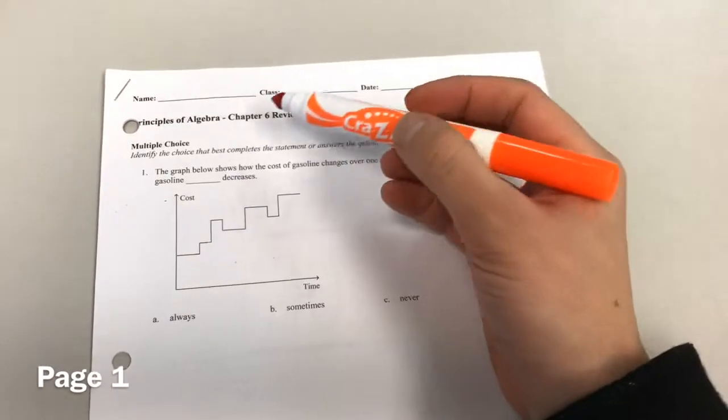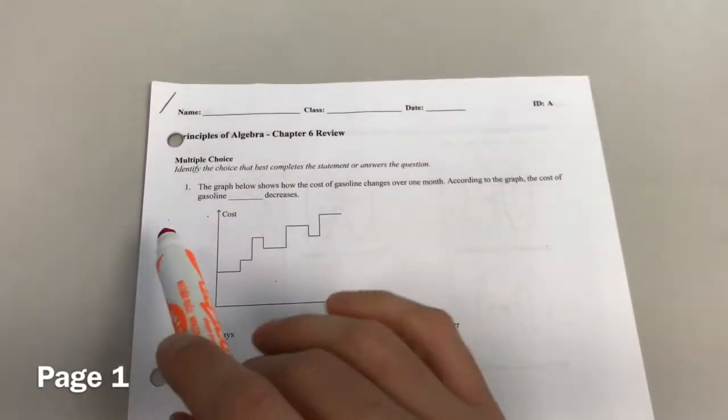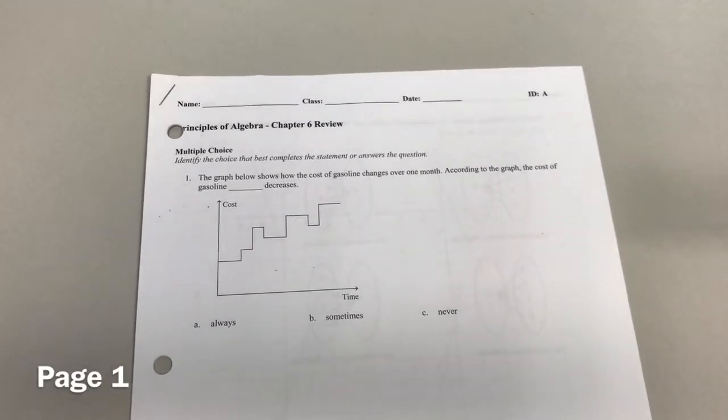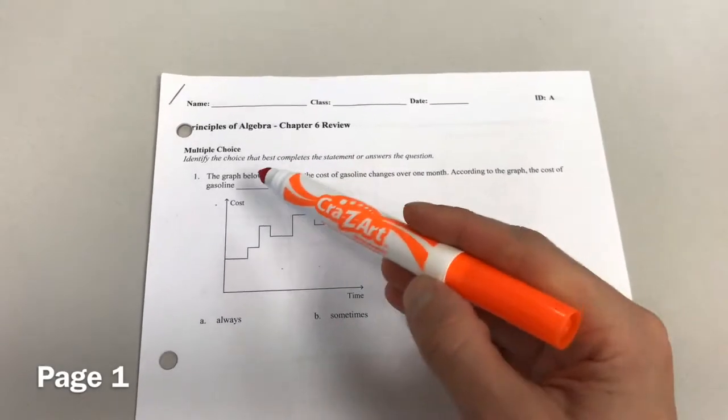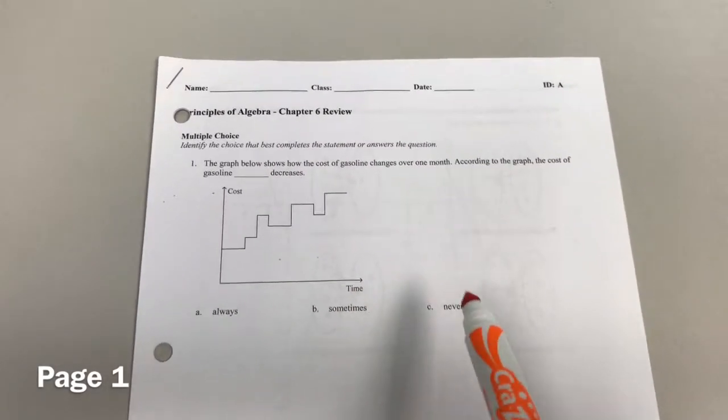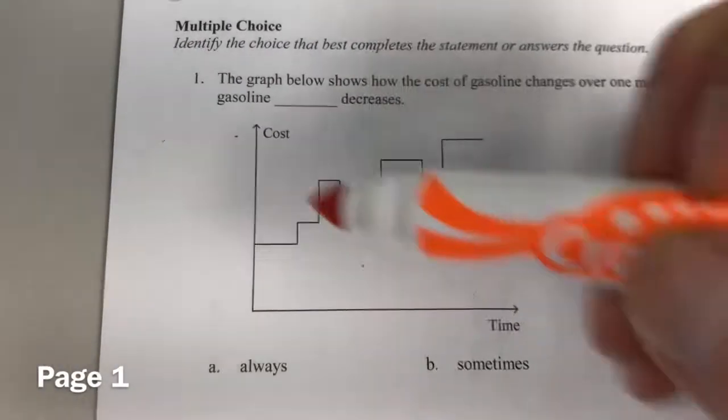Alrighty, Chapter 6 review, Problem 1. The graph below shows the cost of gasoline changes over 1 month. According to the graph, the cost of gasoline blank decreases. Always, sometimes, never. Take a look at the graph.